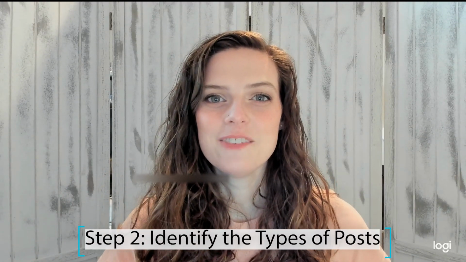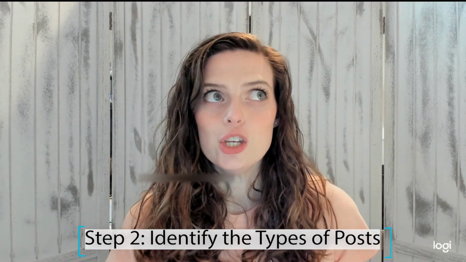Step two is identify the types of posts you want to post. Do you want to post quotes, product pictures, frequently asked questions, client testimonials, infographics, blog post announcements? There are so many types of social media posts out there. So select the top 3 or 5 that you would like to do, and that's what we're going to get started with.